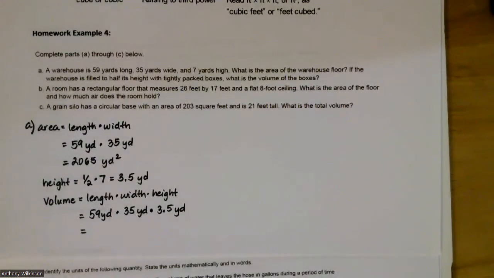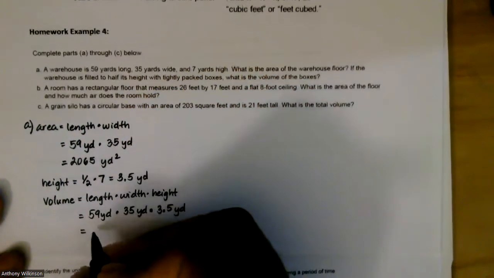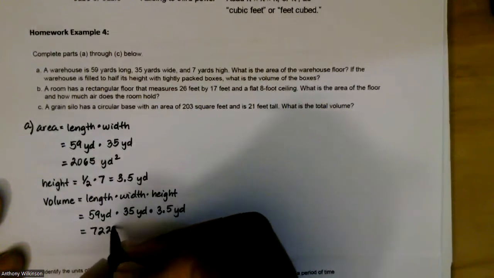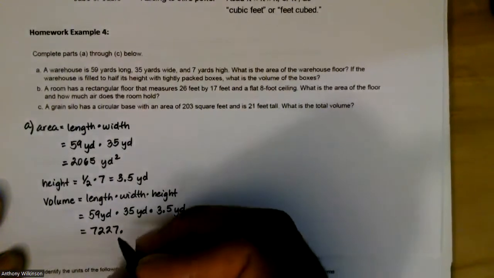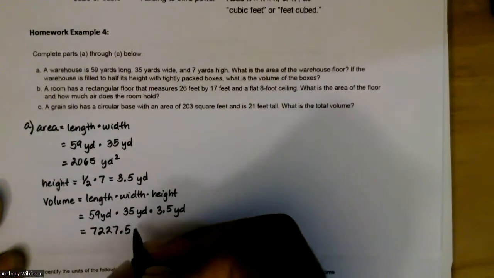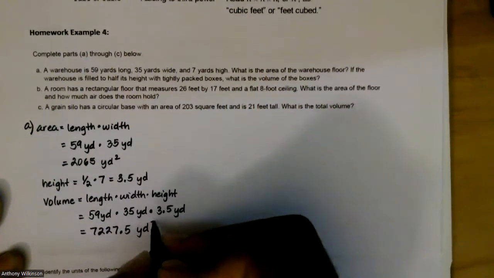If you multiply 59 times 35 times 3.5, you will end up with 7,227.5, and the volume is in cubic units, so it has to be cubic yards. So the volume of the boxes is 7,227.5 cubic yards.